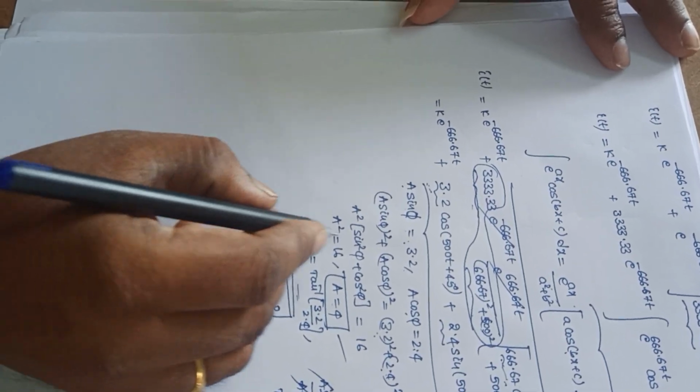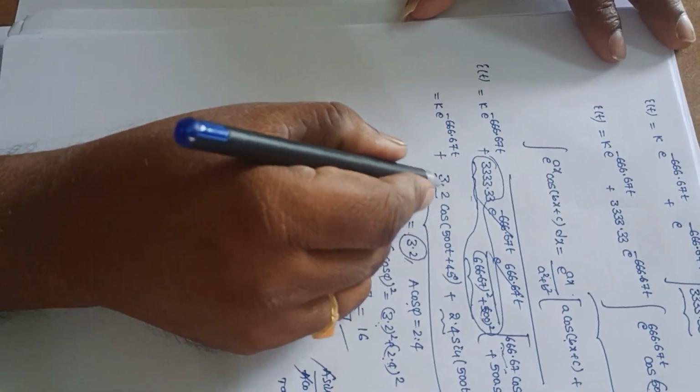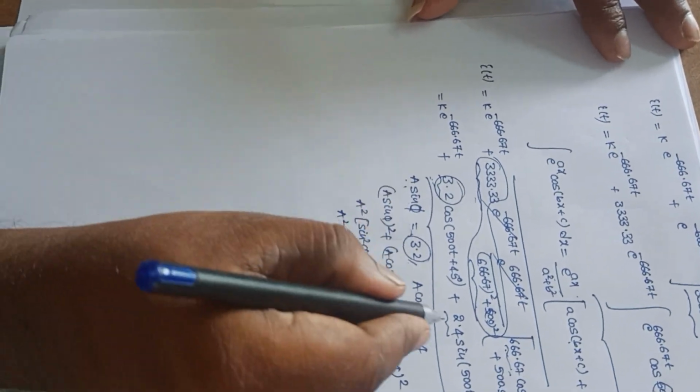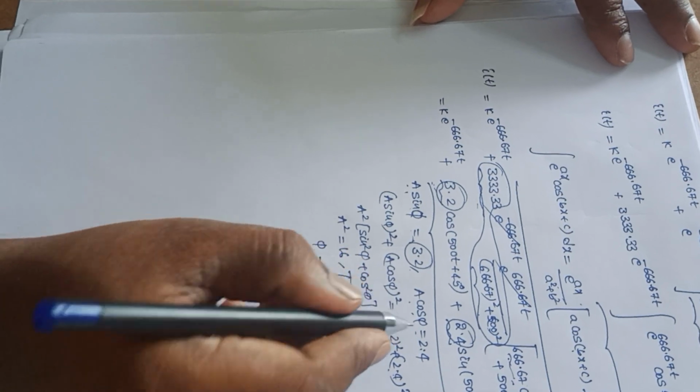So now let us substitute: instead of this 3.2 we substitute a sin phi, instead of this 2.4 we substitute a cos phi.